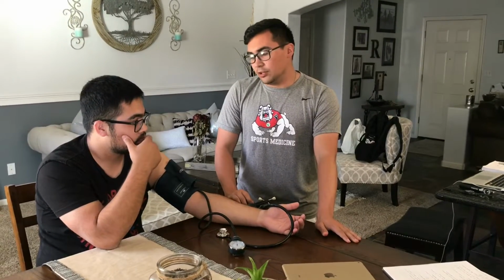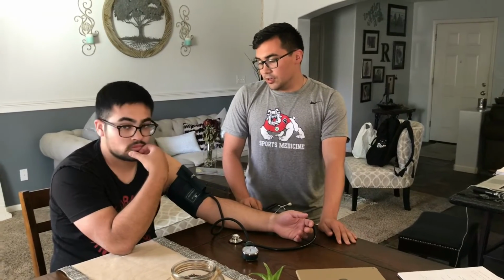And then typically lower blood pressures don't tend to be a problem, as most athletes that you get are conditioned and they'll have a lower blood pressure by default. So yeah, looks like Michael's fine.